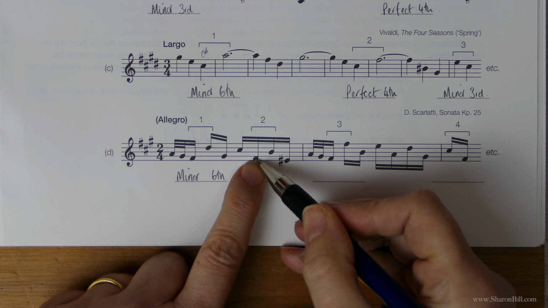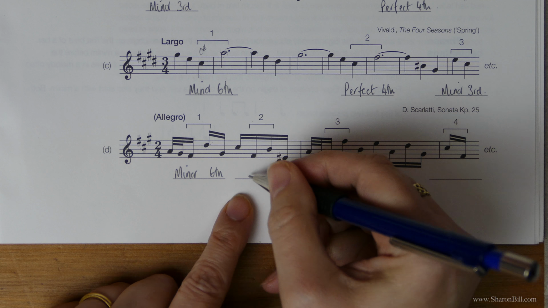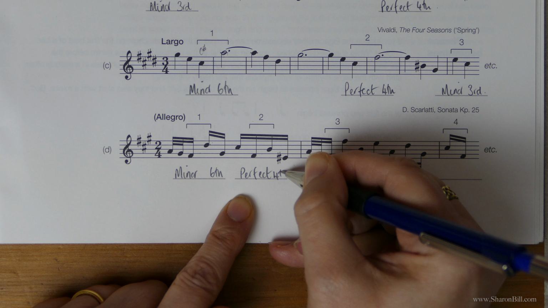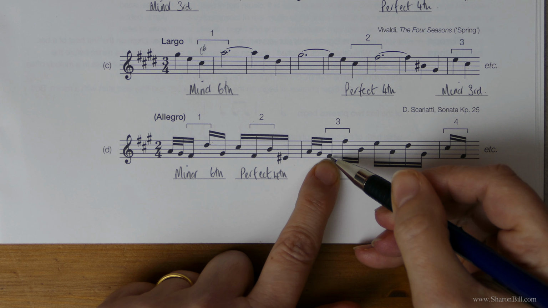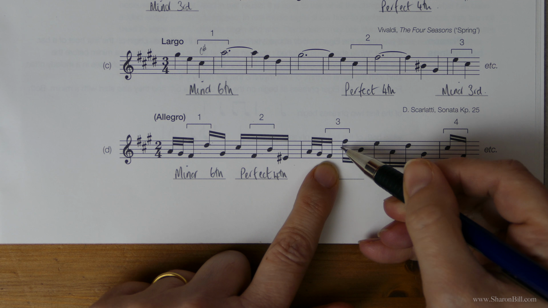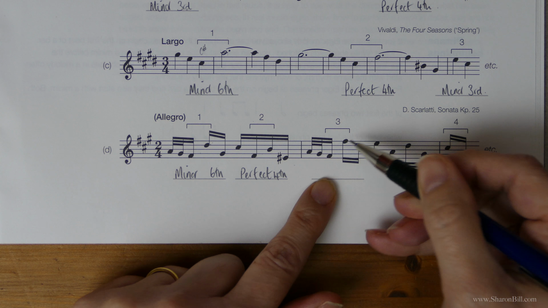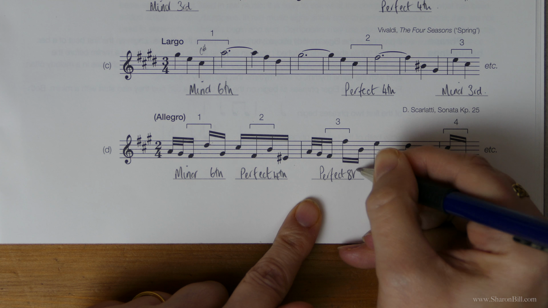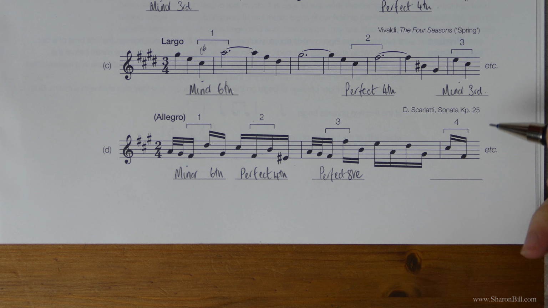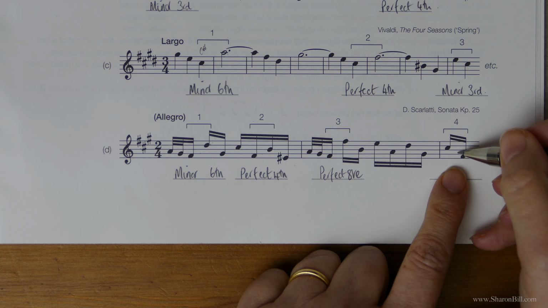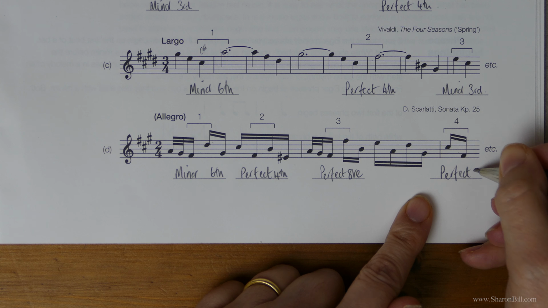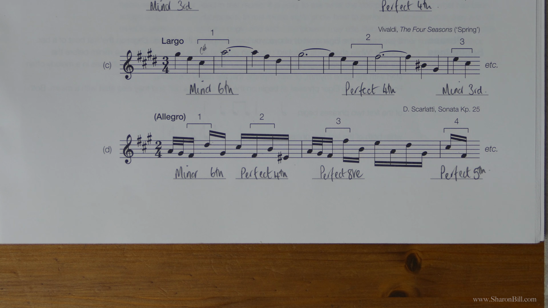Let's have a look at this one. 1, 3, 4, and we know that's a perfect fourth, so that's easy done. Okay. Here, 1, 3, 5, 7, 8, we've gone from F sharp to F sharp, so we know that's a perfect octave or eighth. And here, the last one, 1, 3, 5, is a perfect fifth. So it's quite a gift when you get one of those questions, isn't it?